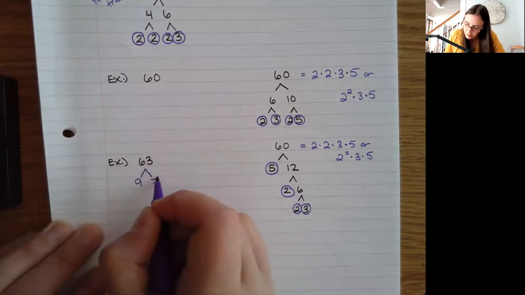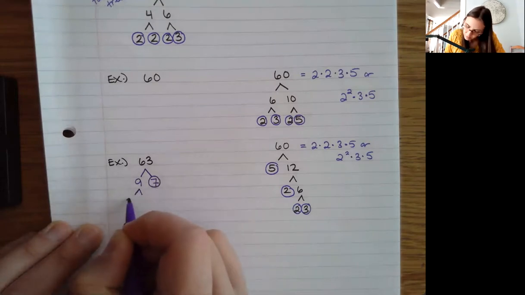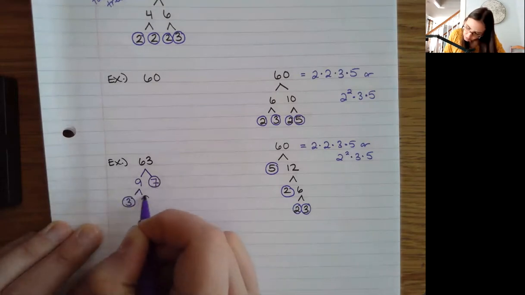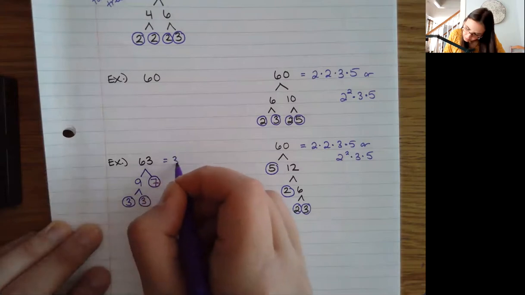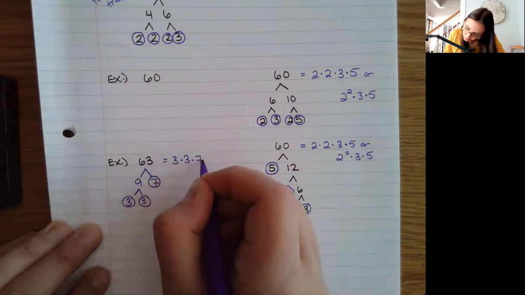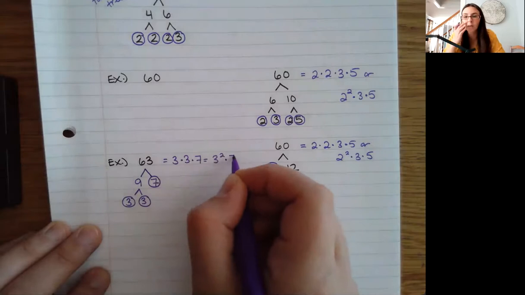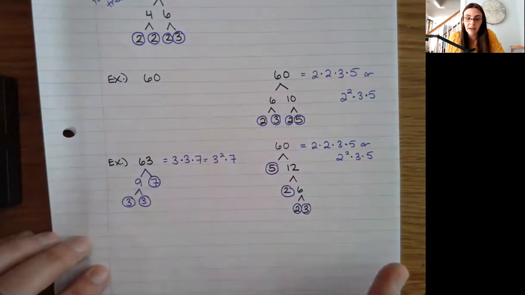Well, 7 is prime, but 9 is not. 9 is 3 times 3. So I get here 3 times 3 times 7, or 3 squared times 7. You can again write it either way, just depending on how the question is asking for the final answer.